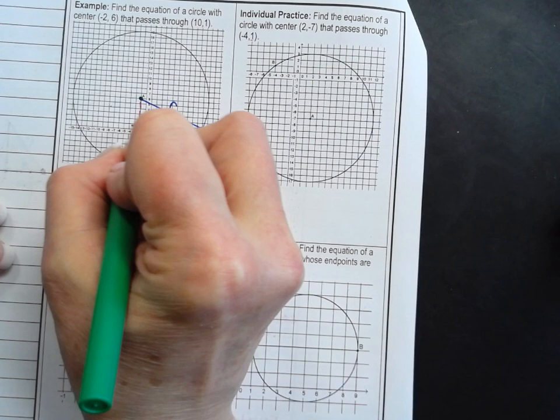And then if I count, I have 1, 2, 3, 4, 5 for this length. And 1, 2, 3, 4, 5, 6, 7, 8, 9, 10, 11, 12 for that length.